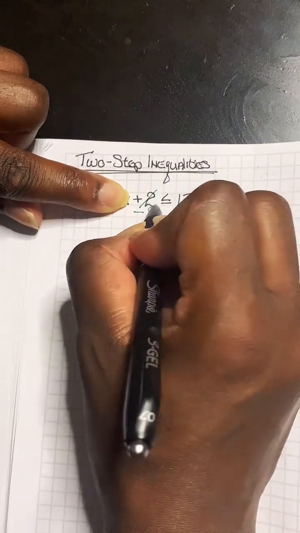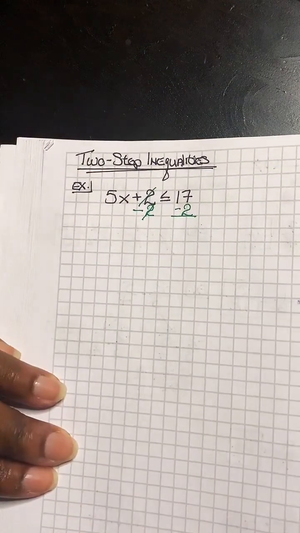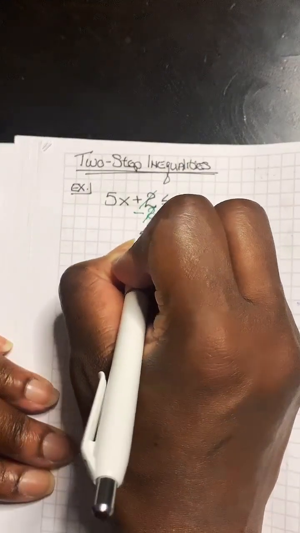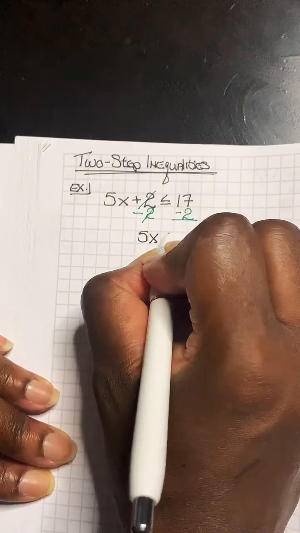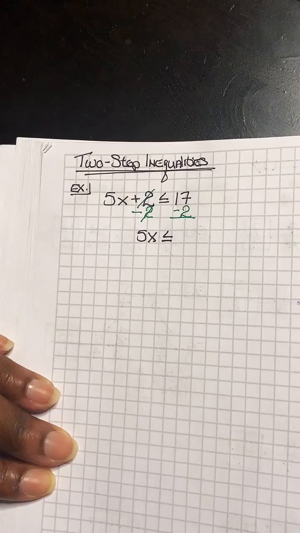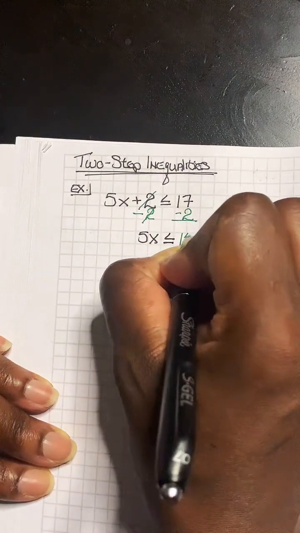So positive 2, negative 2, that cancels out. So now that 5x that we have, that can come down. And we just subtract the 2. So my inequality sign is still the same. And now 17 minus 2, that gives us our 15.